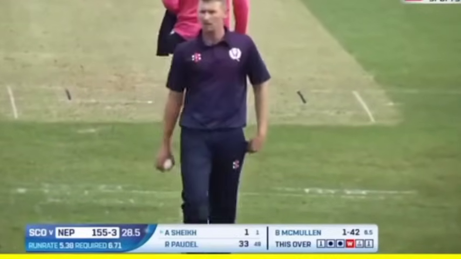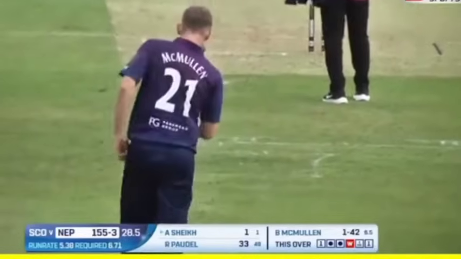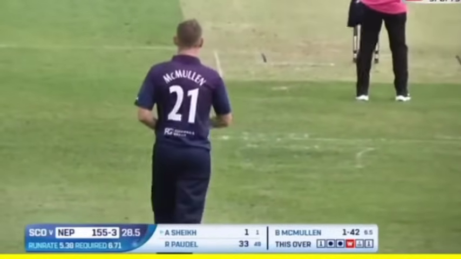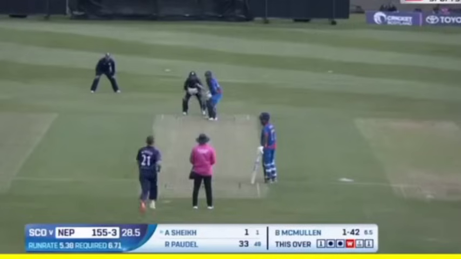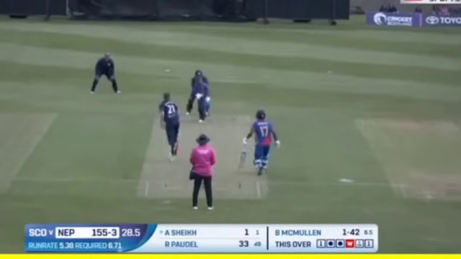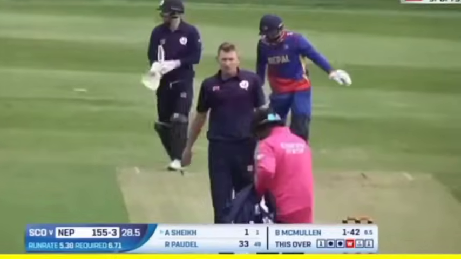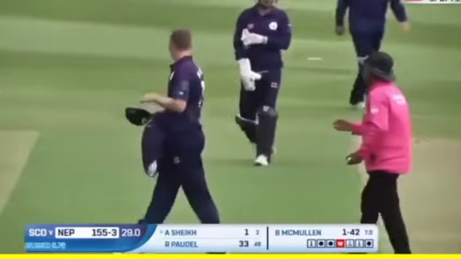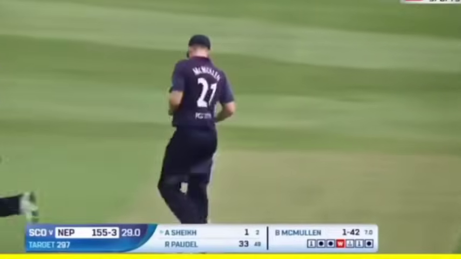Yeah. Nepal should still be feeling as though, use that old moniker of doubling your score from the 30 over marker. Think about that. They very much have this chase in control. They're actually slightly behind where Scotland were at this stage. But remember, Scotland, the runs really dried up between the 25th and the 40th over. So despite the loss of Sharkey in that over, they should still feel confident they can chase this down. 29 balled, 155 for 3.